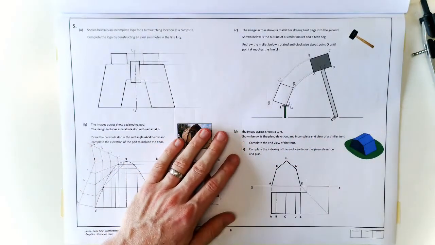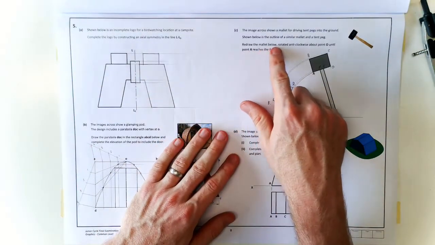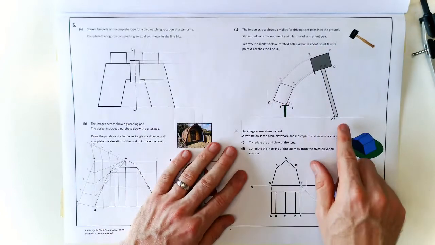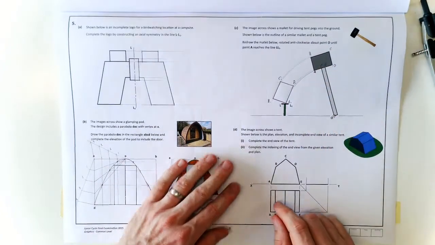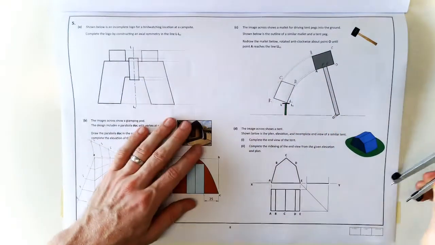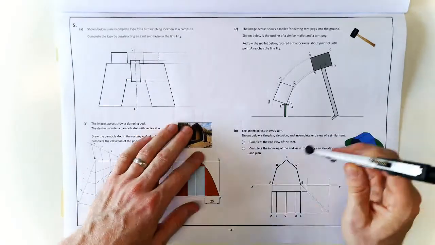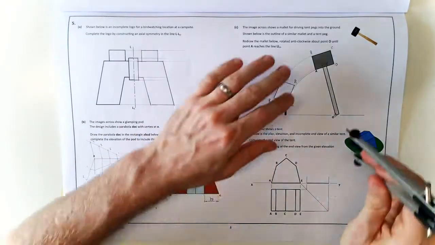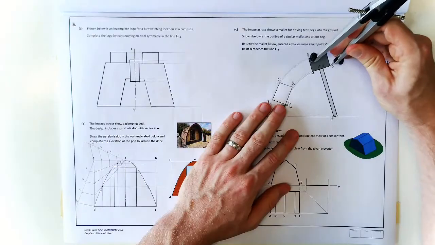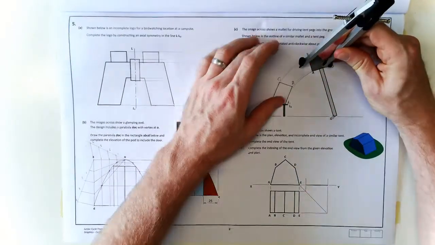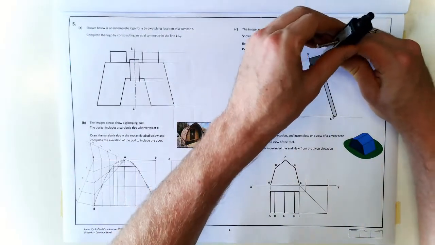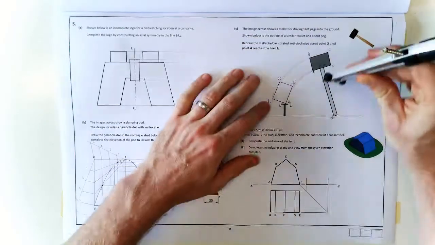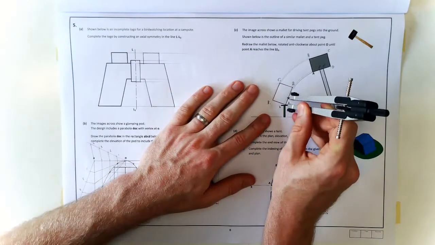Now redraw the mallet below. So we need to have these also rotating. So points F to A will be the same distance. So I'm going to go F to there.